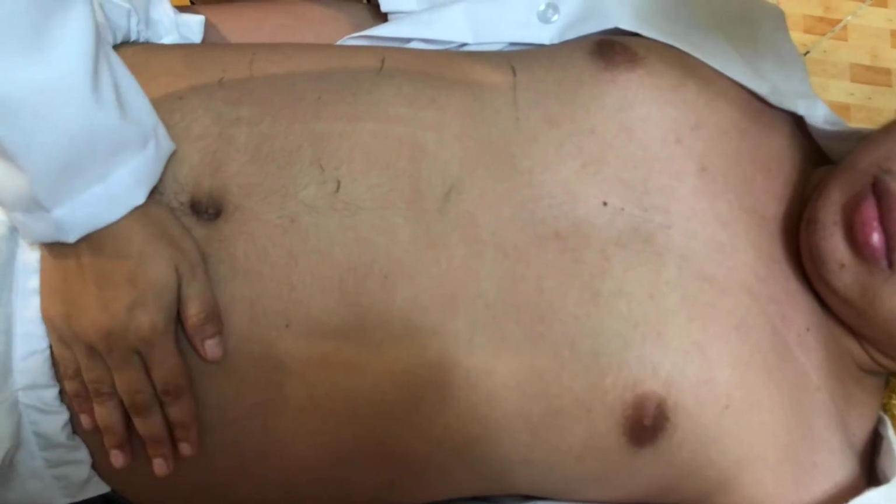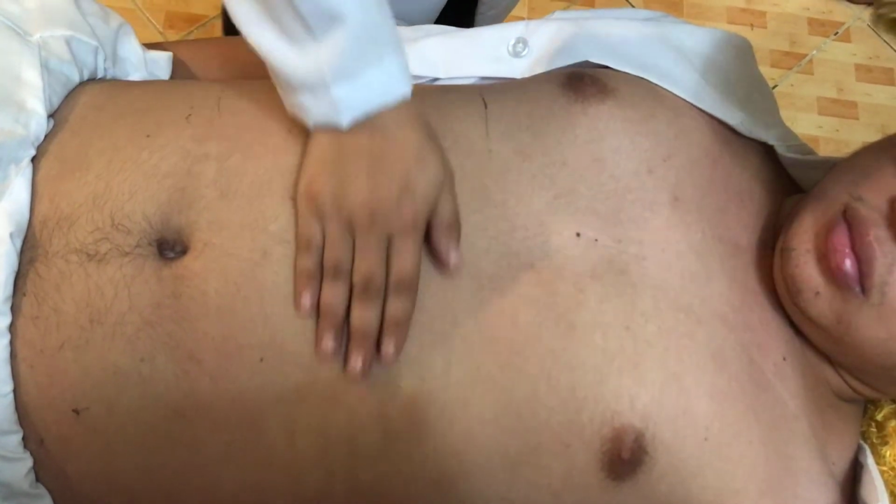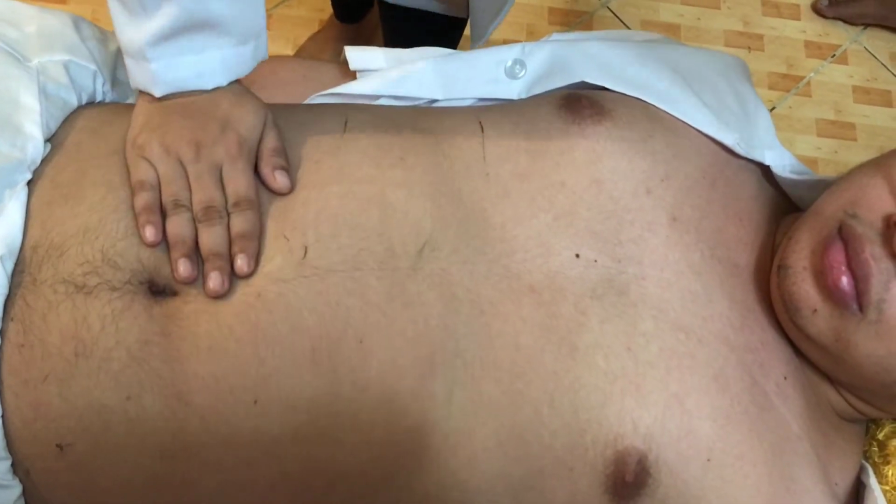Next, light palpation of the abdomen. Palpate the right lower quadrant and move clockwise to all 4 quadrants. Next, switch to deep palpation. Push 5 to 8 cm.